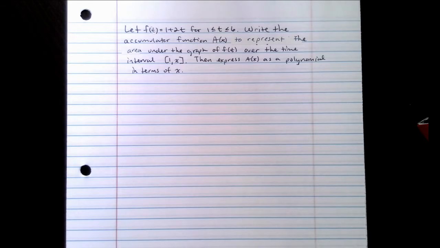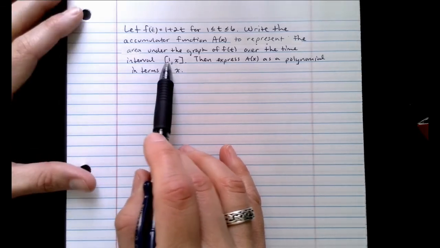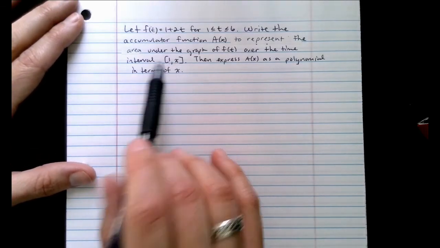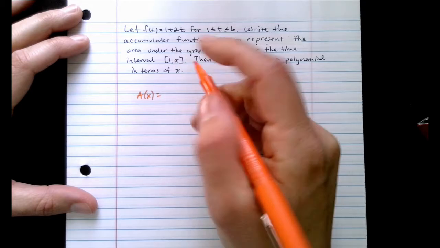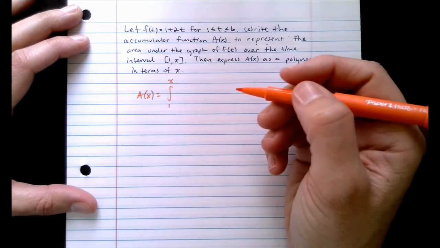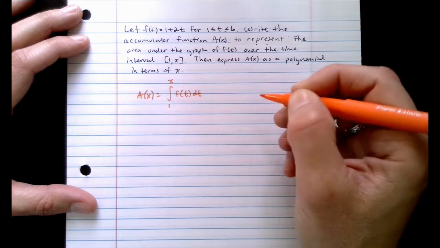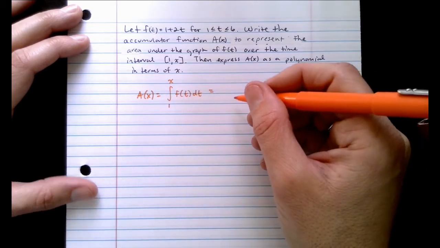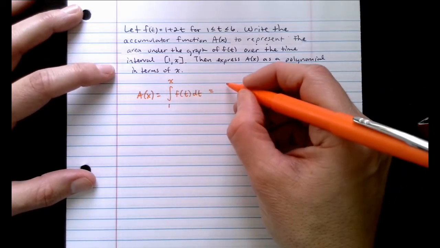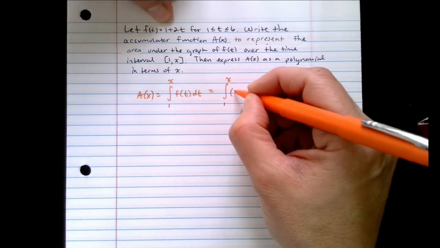Alright, so in order to write an accumulator function, remember it's a definite integral where you have a beginning and an unknown end. So this is going to be the interval for my accumulator function. It's going to start at 1, it's going to end at x. And it's going to be my function in terms of t, dt. In this particular case, that means it's going to be the integral from 1 to x of f of t.